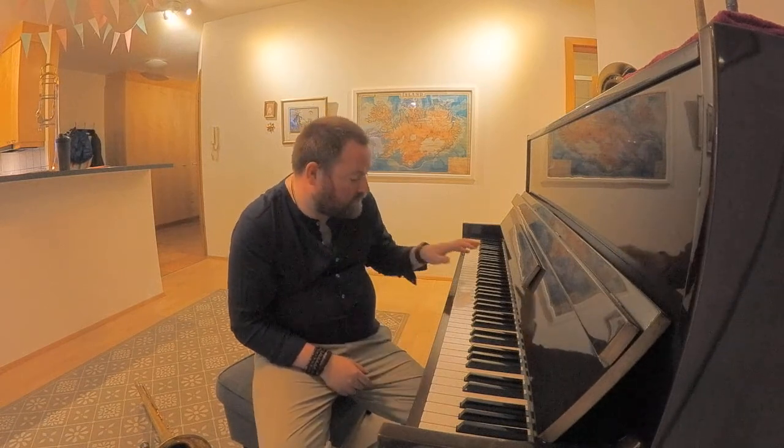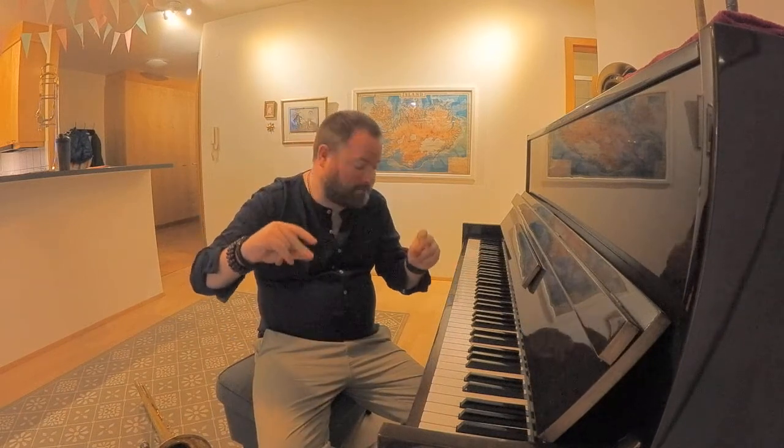It is almost the same. It is the simplest extension of that note. It is the octave. So played together, that would be this, and played in a melodic form would be rhythmically like this.